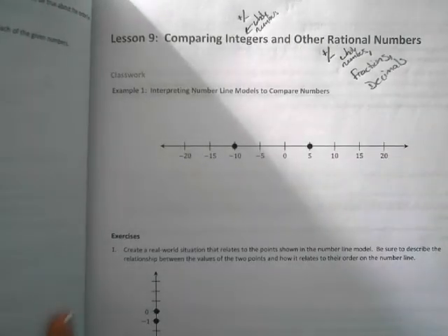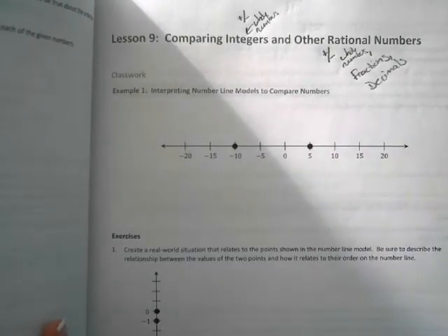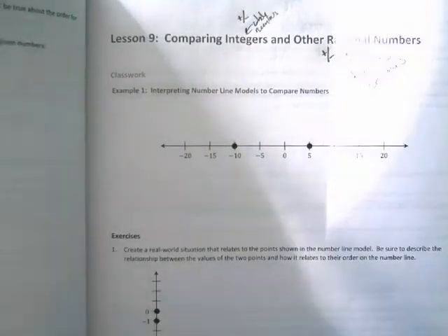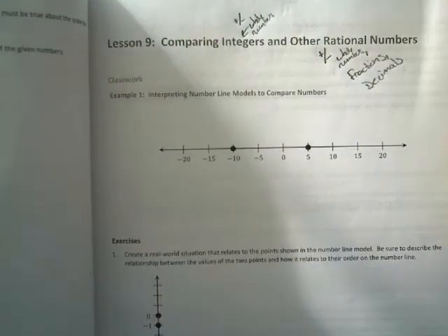Your second objective is that you're able to relate positive and negative numbers to real-world situations that you could see. And your last objective is that you are able to place these on a number line and use that number line to compare greatest and least numbers given their order.